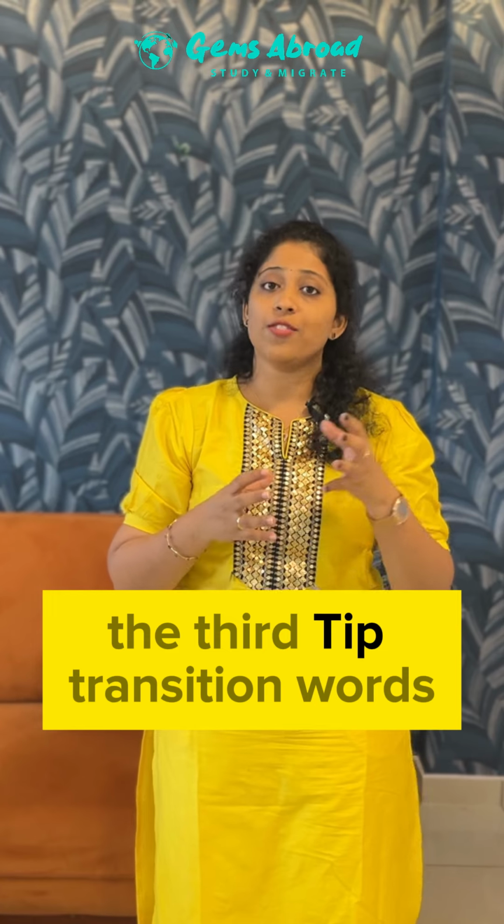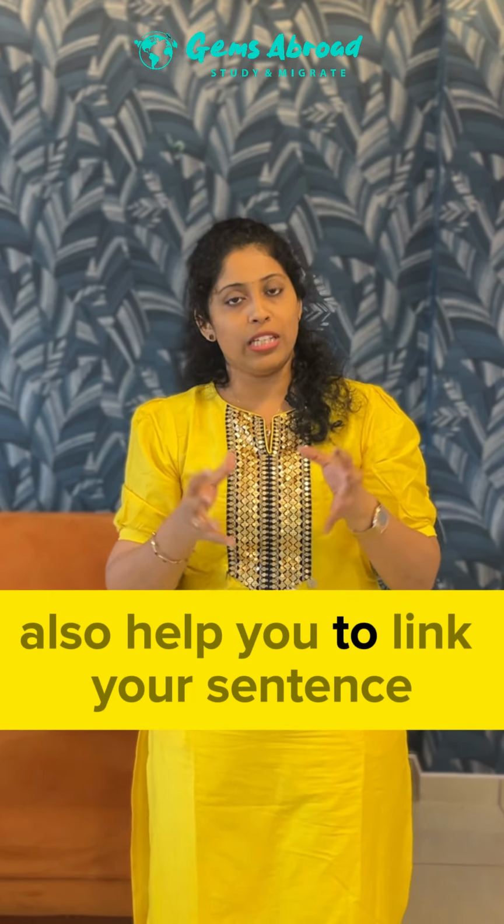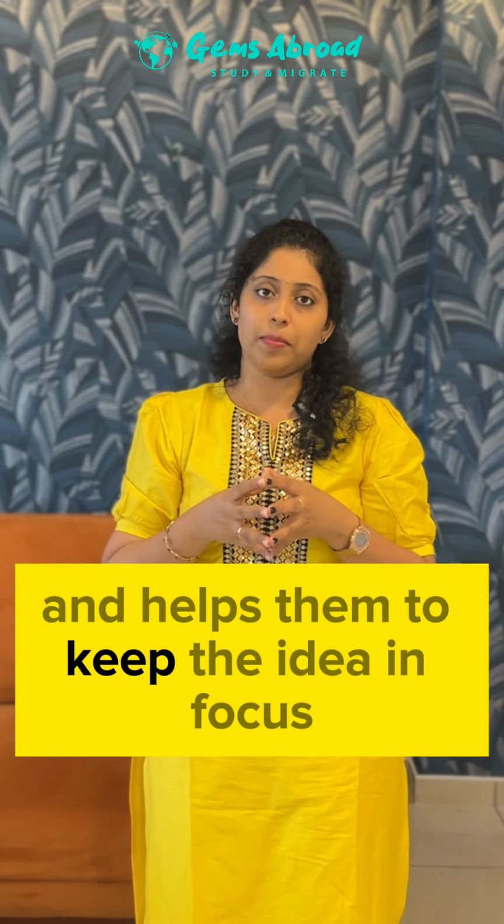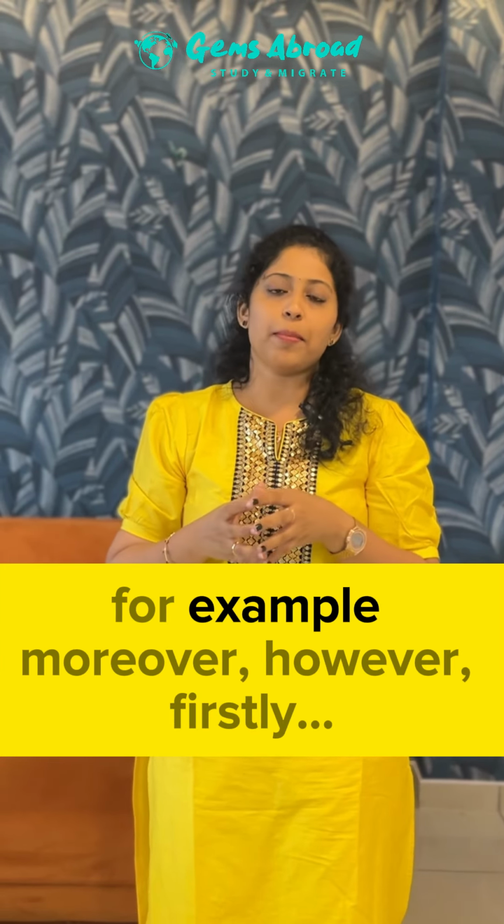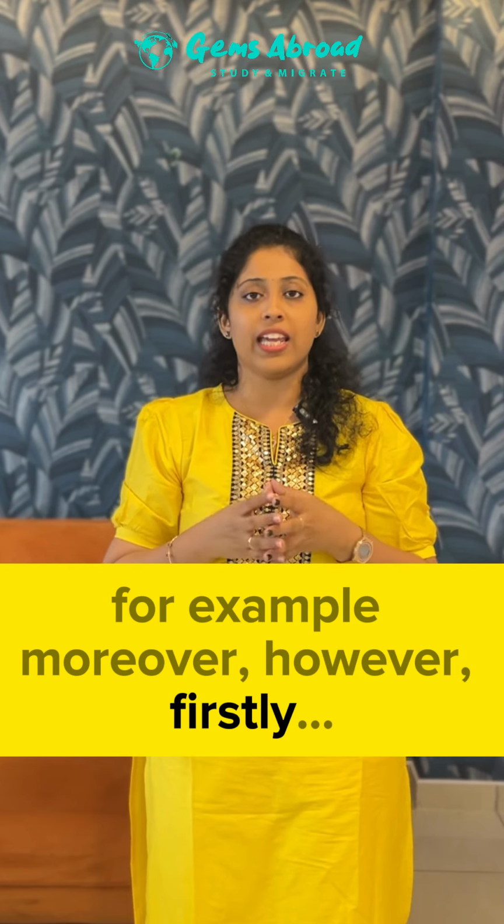The third tip is transition words. They also help you to link your sentences and help to keep the idea in focus. For example, moreover, however, firstly, etc.